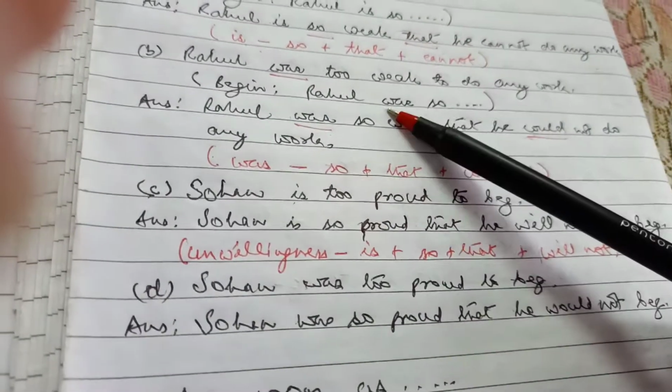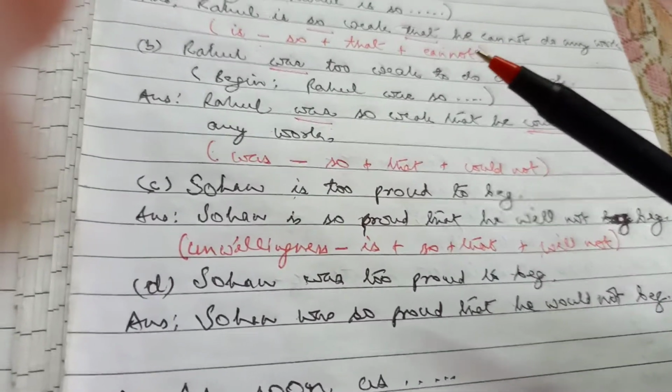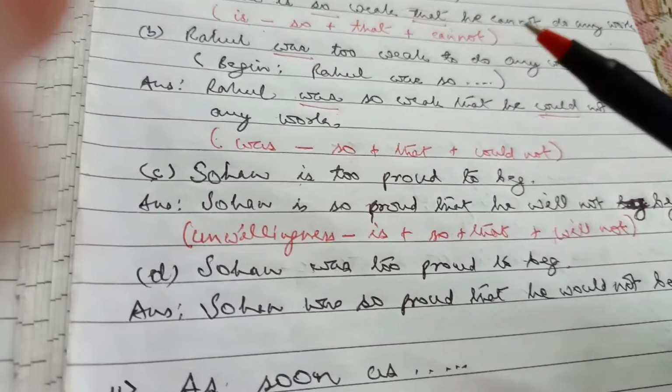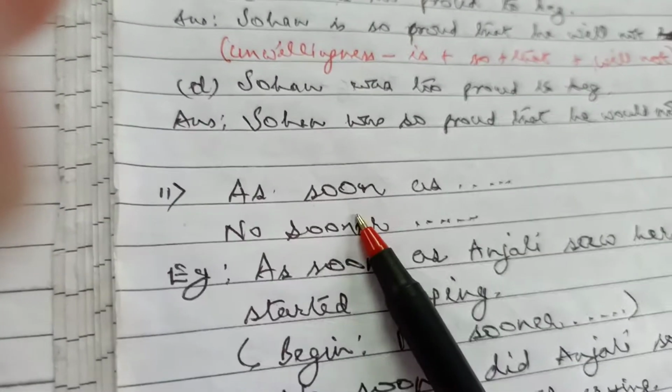So the examiner in the examination paper may ask in any way, so you need to understand both the ways. That is what you must know. So "as soon as" is to be changed into "no sooner", right?